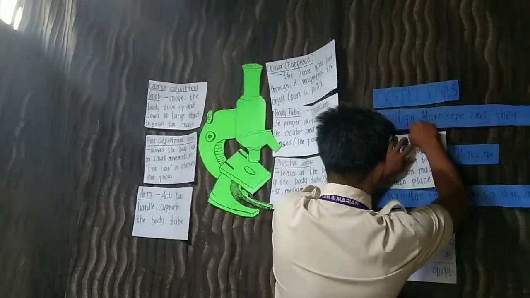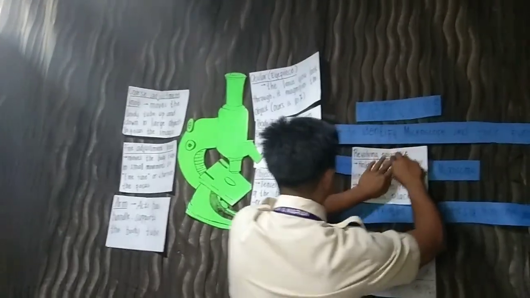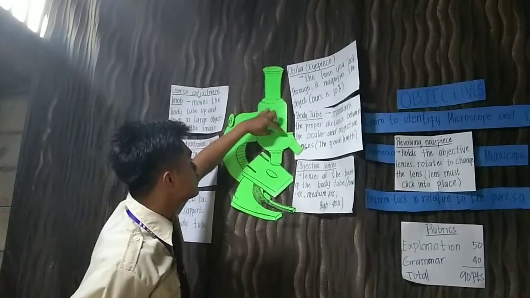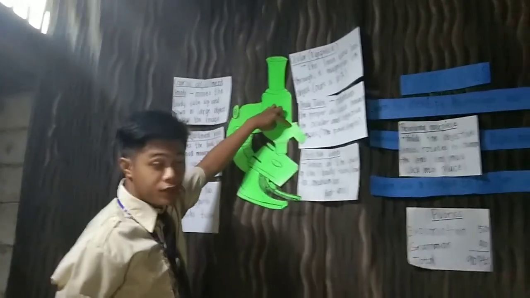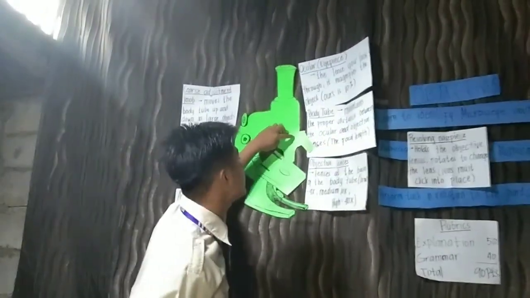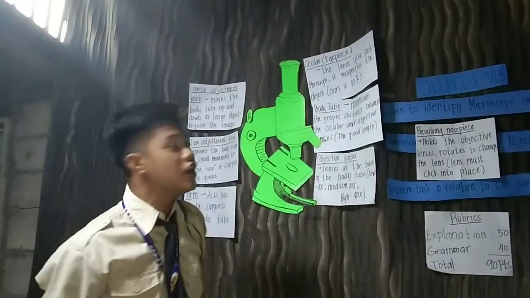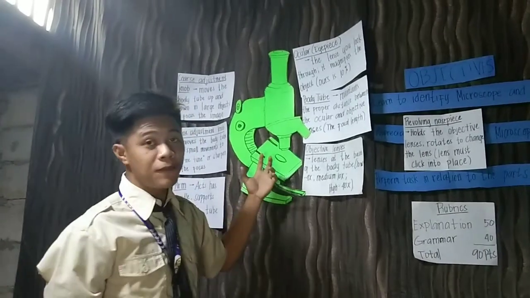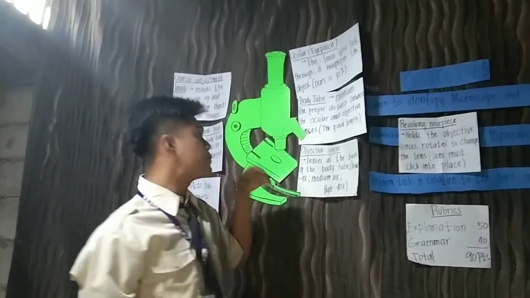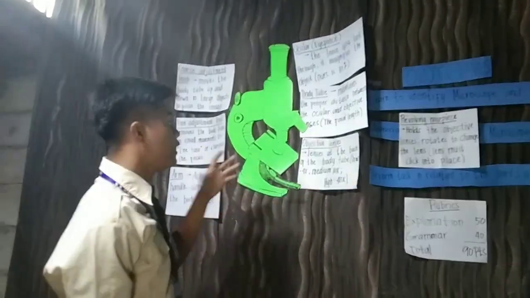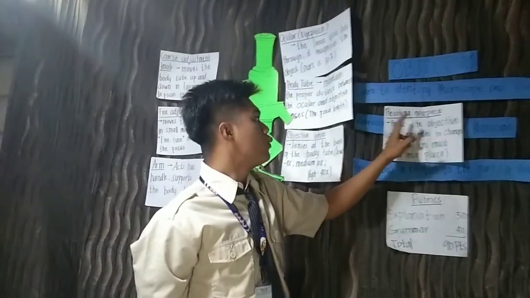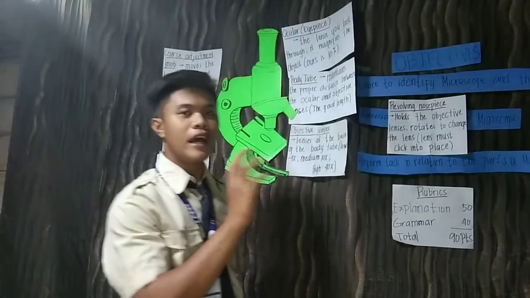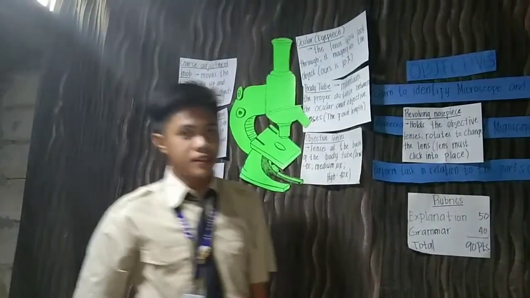It lets you put the objective lenses in their proper places when we use the low, medium, or high lens. So we use this revolving nose piece to adjust the objective lenses.